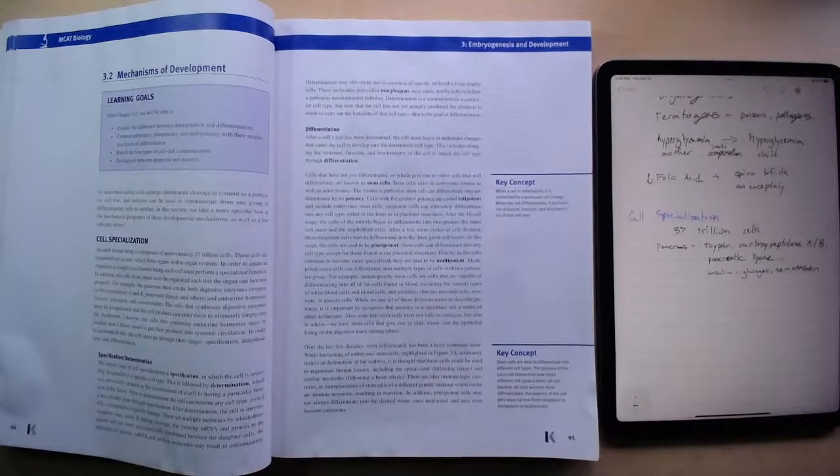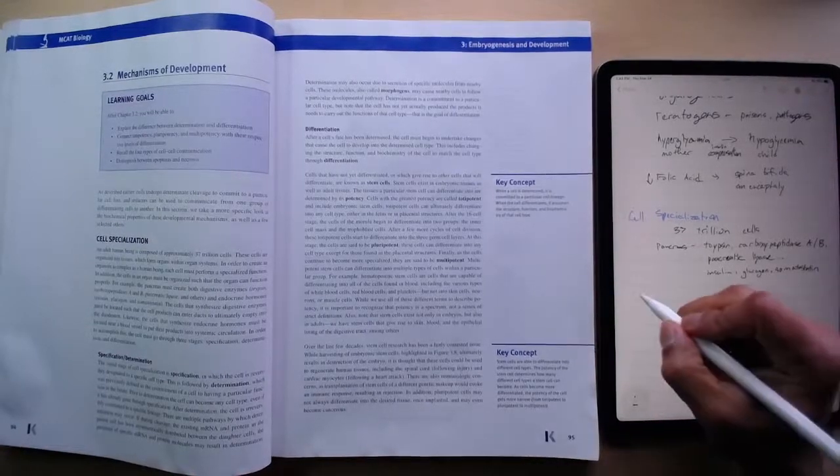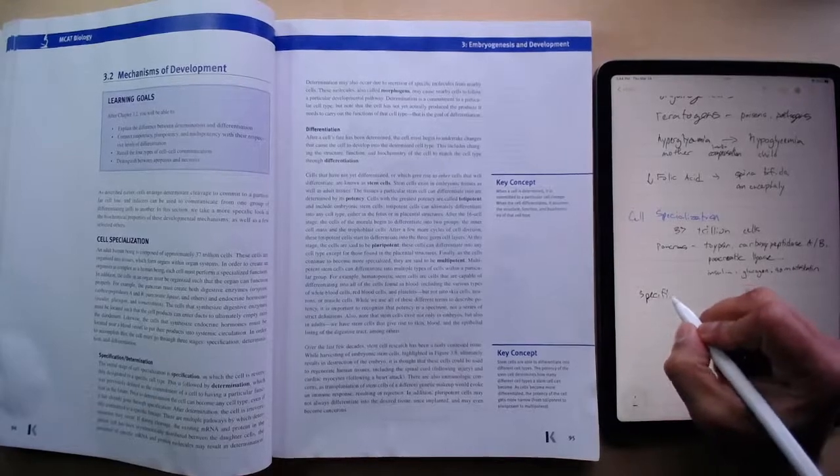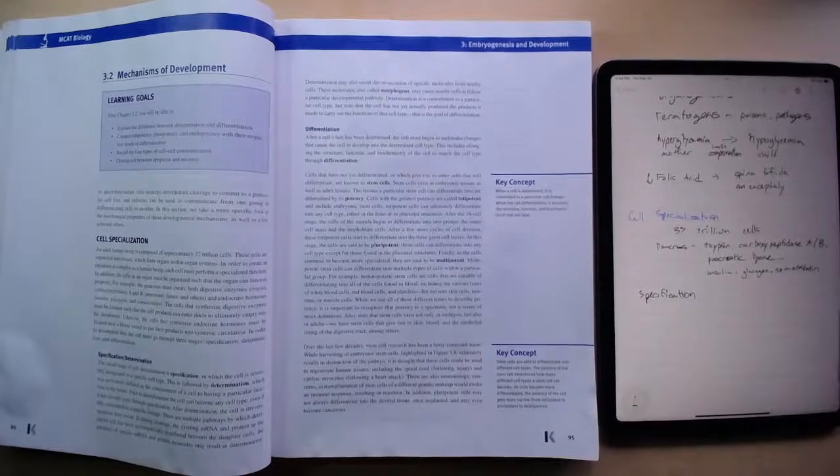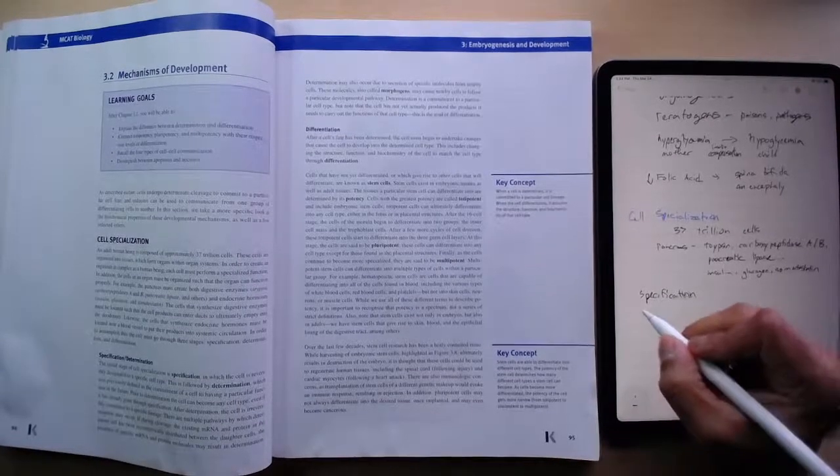Specification/determination. The initial stage of cell specialization is specification, in which the cell is reversibly designated to a specific cell type. This is followed by determination.